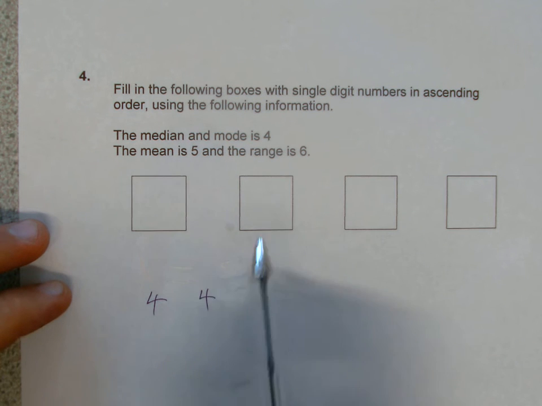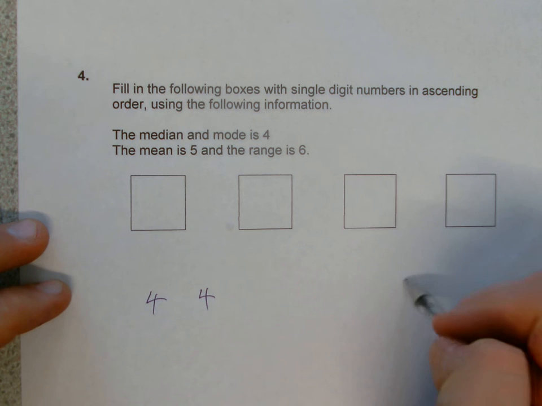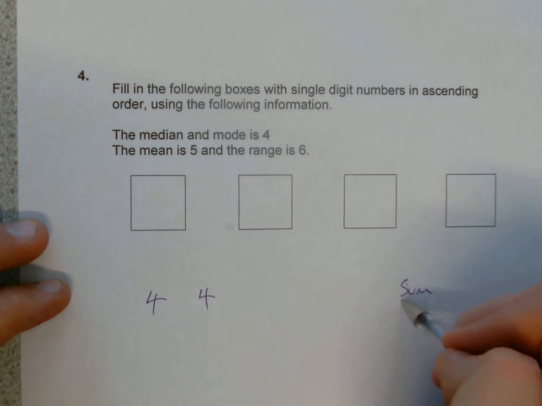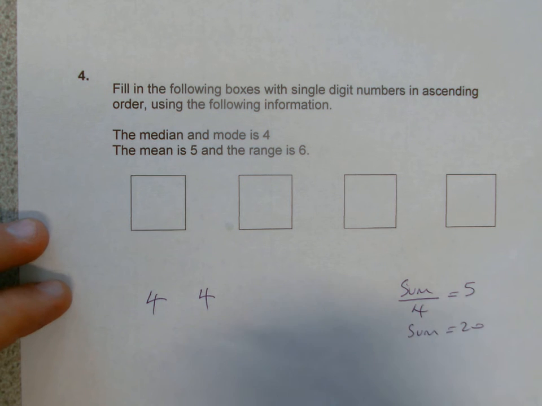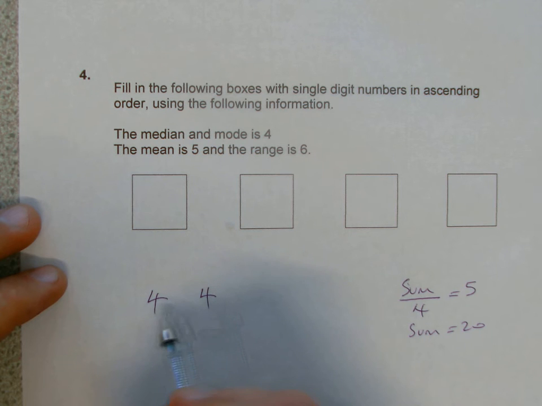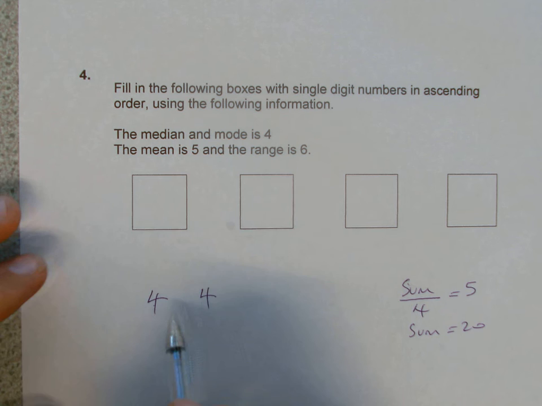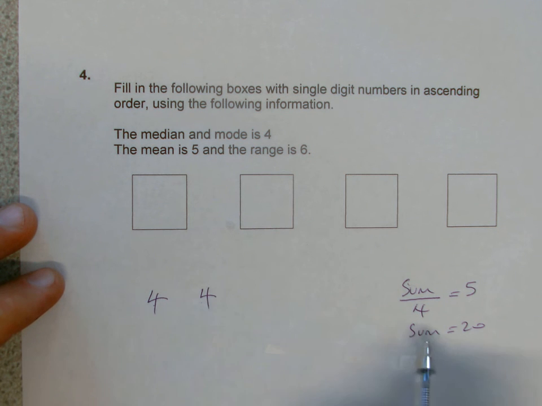Now the mean is 5, so if you think about it, 4 numbers give the mean to be 5, so we go back to that situation where the sum of those numbers divided by 4 will equal 5. That means the sum will be 20. These numbers have got to add up to give 20, and the range is 6. So let's think of 2 other numbers. We've got 4 and 4 so far, because the mode is 4.